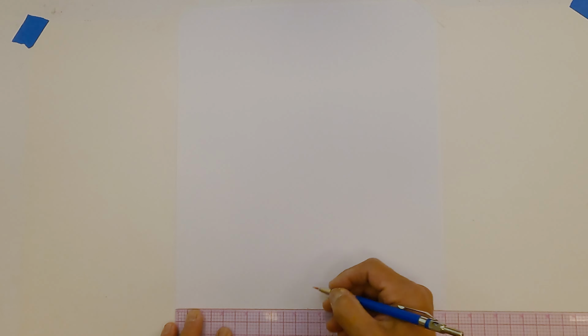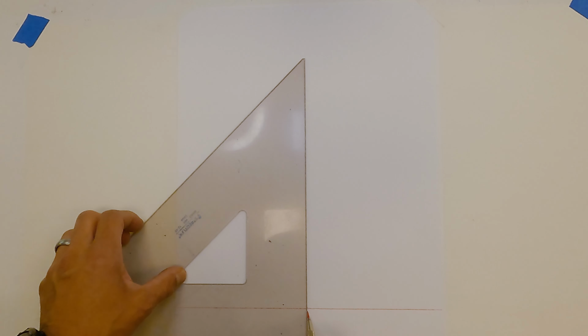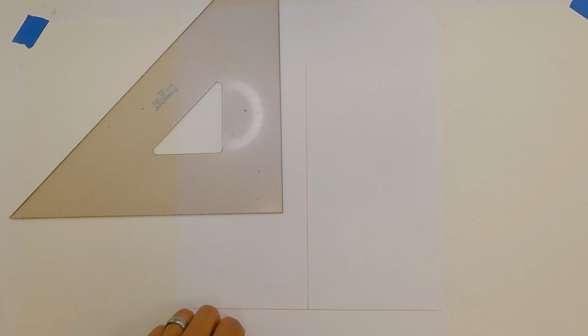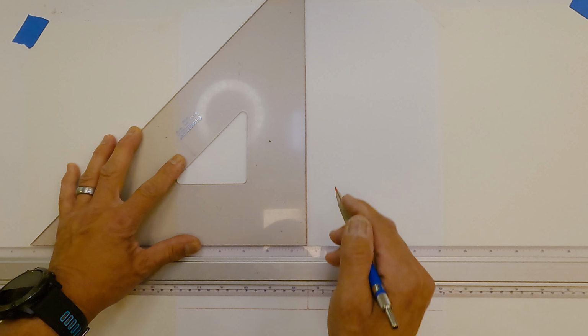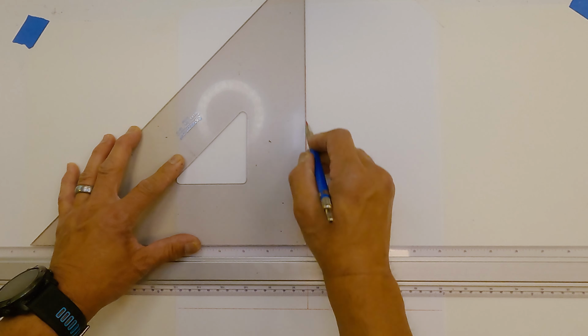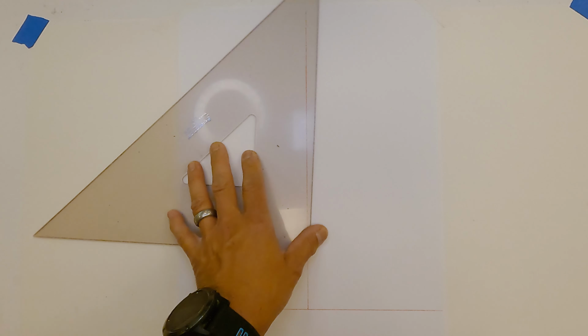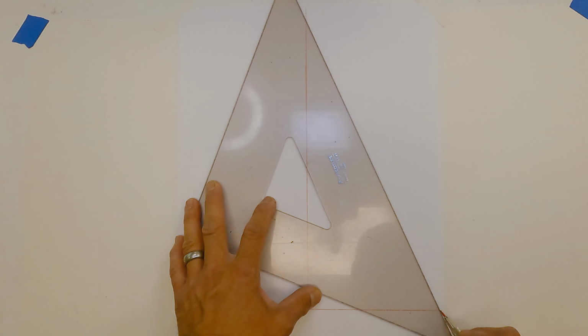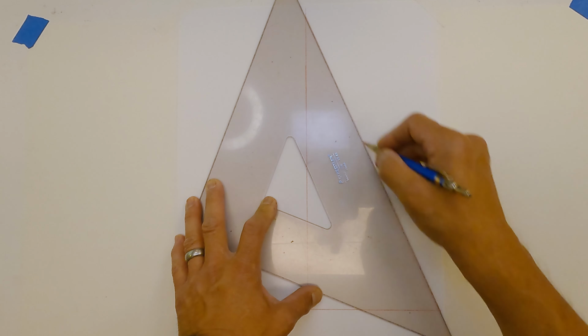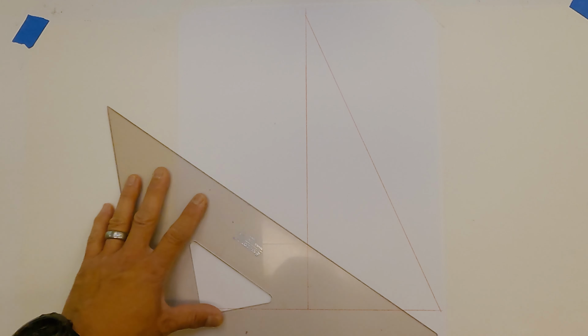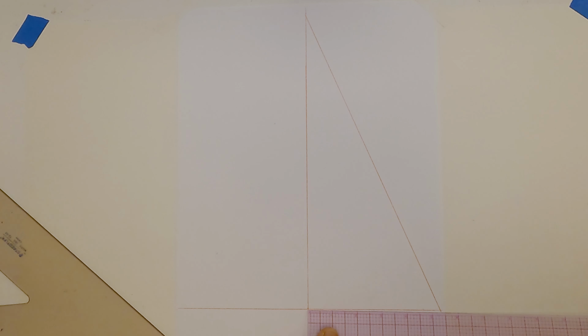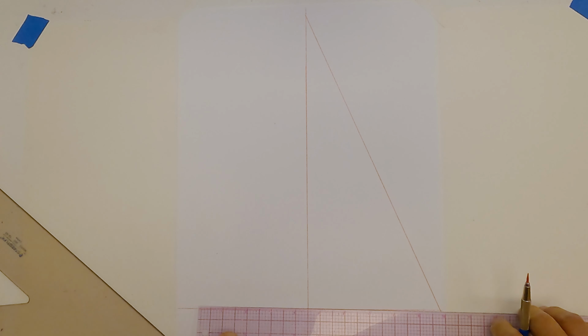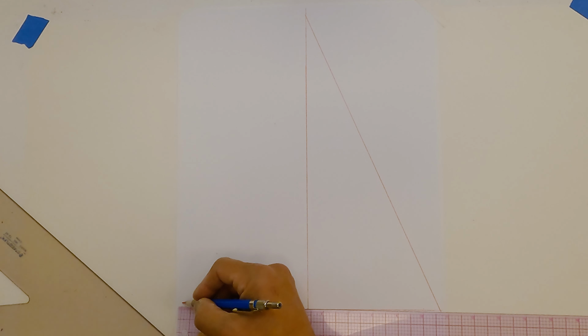Okay, so this is 11 inches. You always want your vertical vanishing point to be centered between both vanishing points. Let me make sure I get this right because I'm not using a specific angle here. Okay, 5 3/8. There we go.